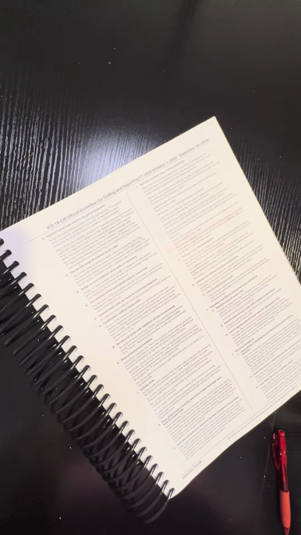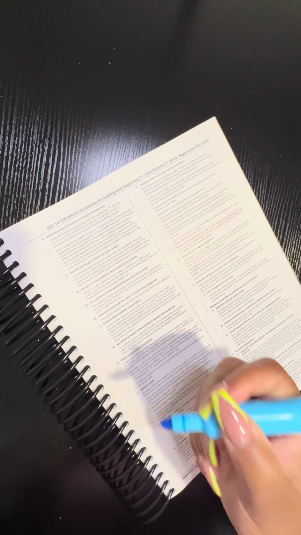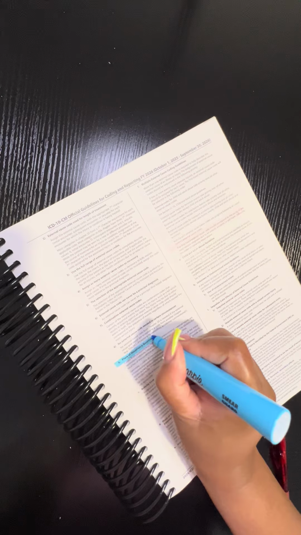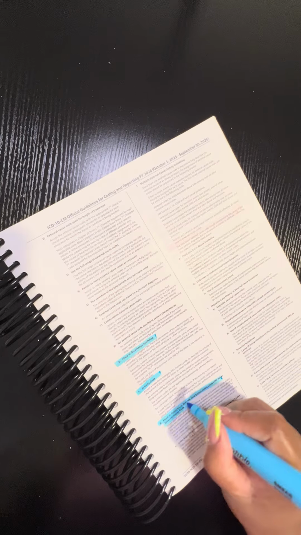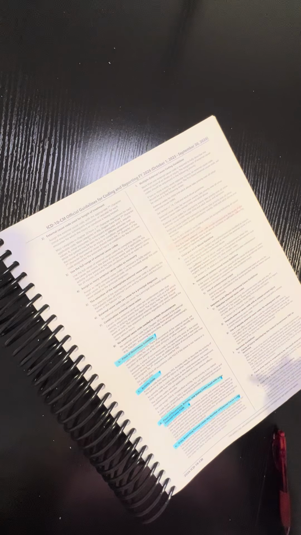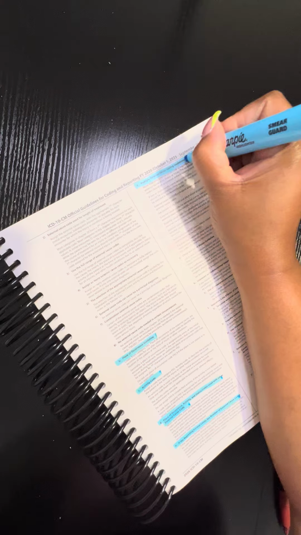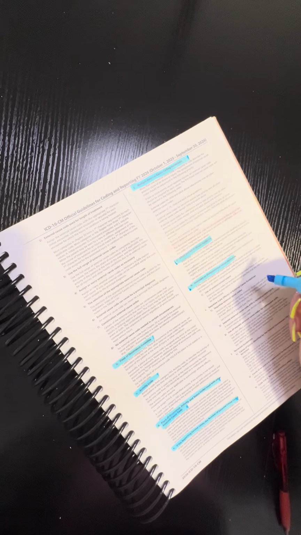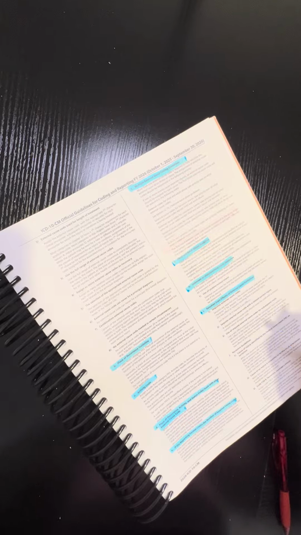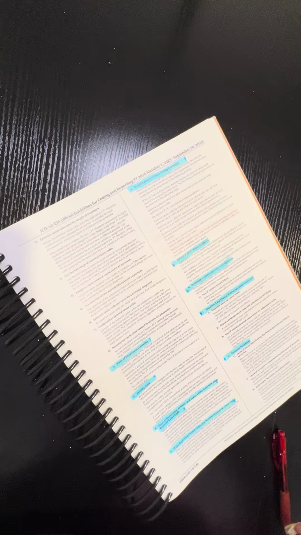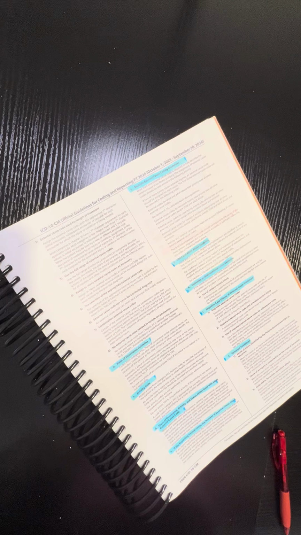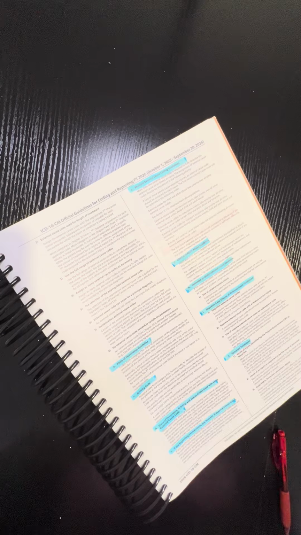And then also, since we're on this page, let's go ahead and do our letters. C, D, E, F, G, H, I, J. And we're going to do our numbers. Let's do our numbers with the purple.